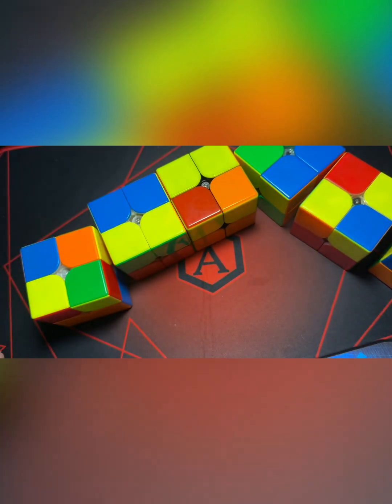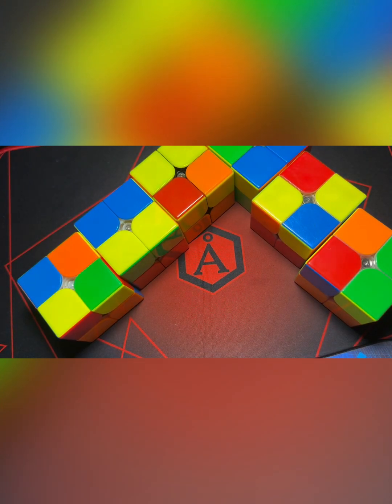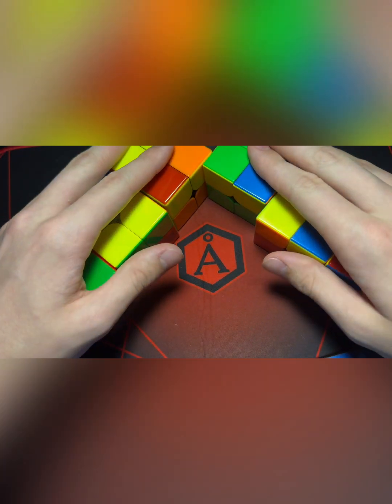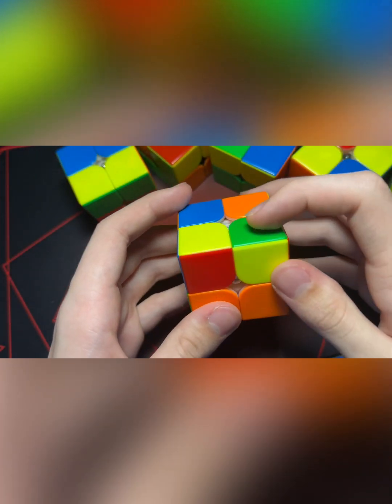Here are 6 TCLL cases. They're all 2-gen, and if you solve a layer with R and U moves, or any 2-gen like R and F or L and U, and you get one of these cases, the scramble is 2-gen. So there's the Sune, which is a pretty basic case. It can be done like this.